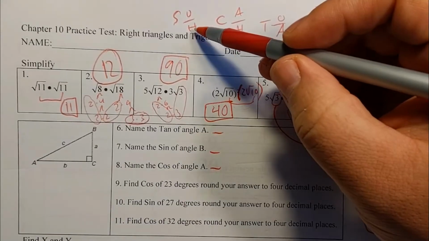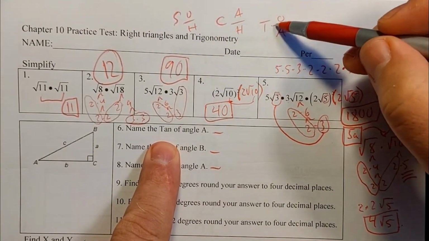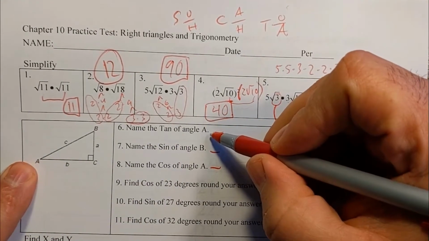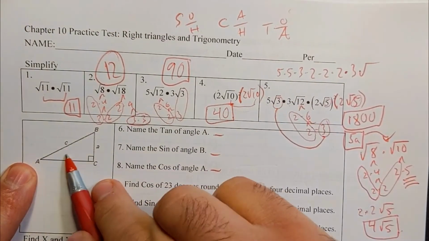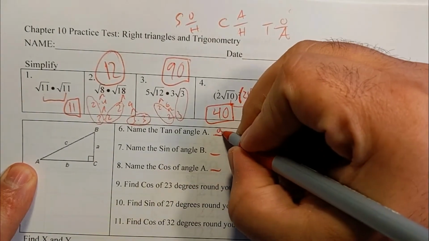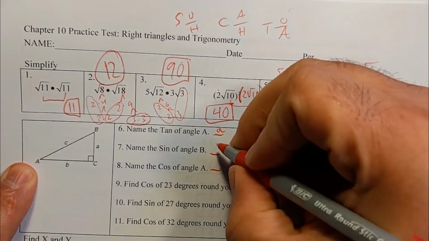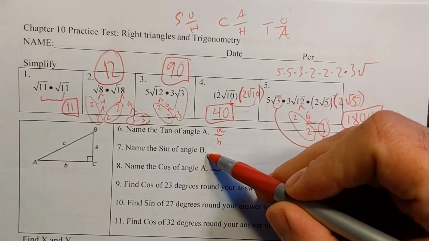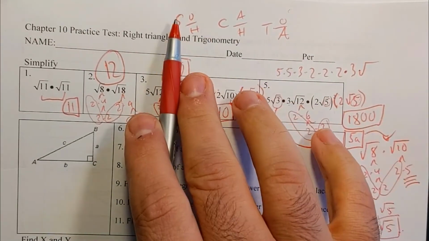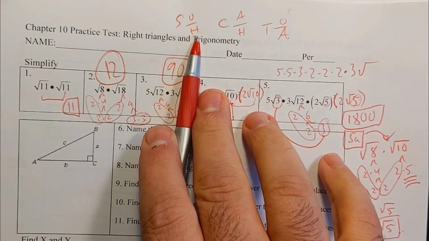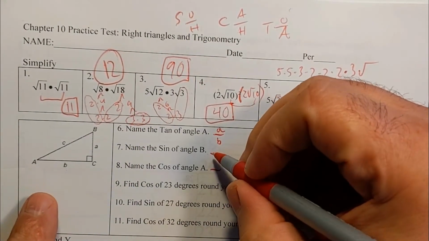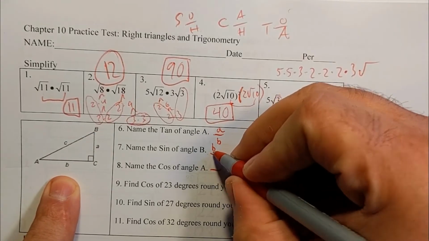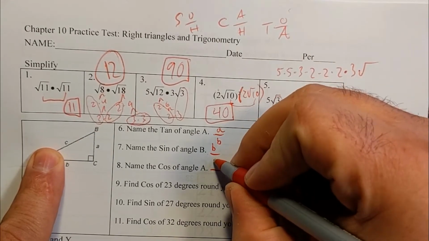The first piece, you go, okay, tangent has opposite over adjacent. So if I'm looking from angle A, my opposite going all the way across would be lowercase a, and then my adjacent would be this lowercase b. For sine of angle B, come back over here. Sine is opposite over hypotenuse. Then you go from B, my opposite all the way across is lowercase b. My hypotenuse is lowercase c.